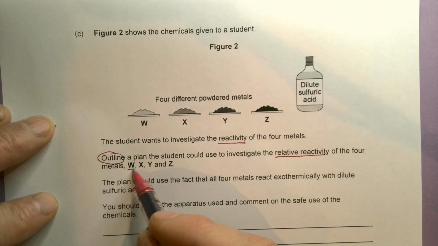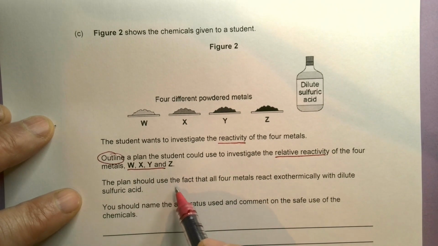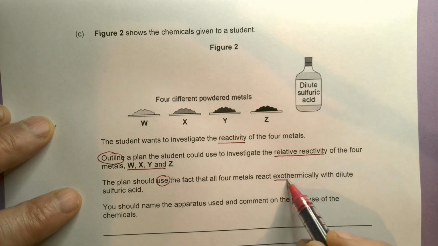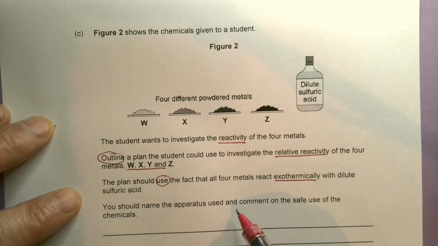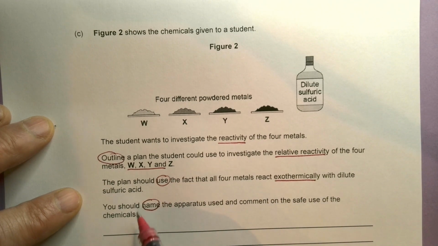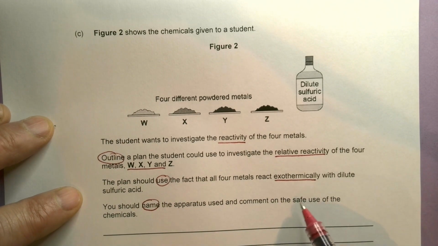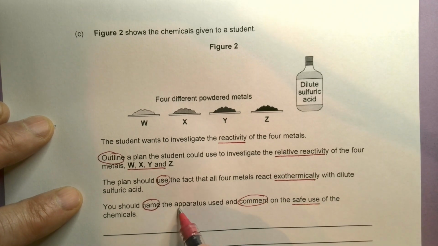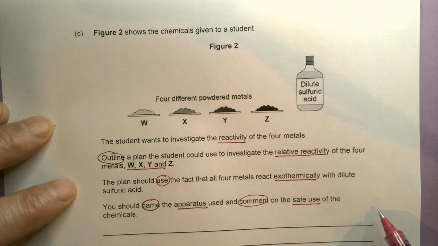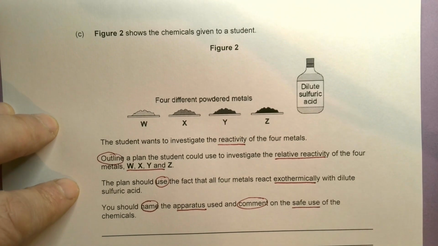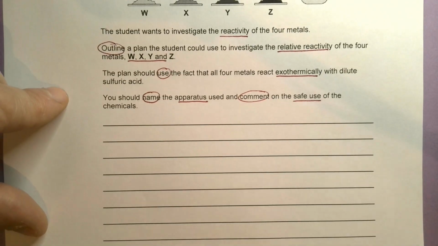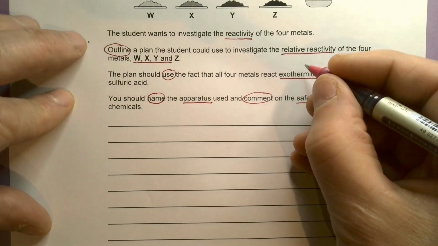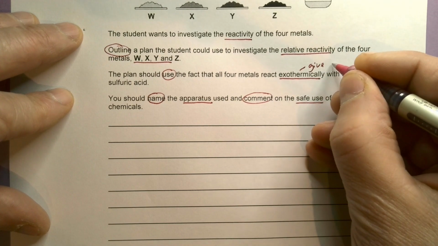Okay, X, Y, and Z. The plan should use the fact that all 4 metals react exothermically with dilute sulfuric acid. You should name the apparatus used and comment on the safe use. Okay, so we have to talk about safe use as well. So we have to talk apparatus, safe use of the chemicals. Okay, so we've got quite a bit there. It's worth 6 marks. Okay, so exothermically, that means they give off heat. So we have to use that.